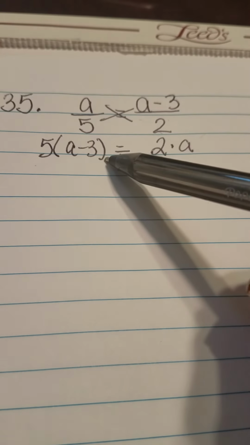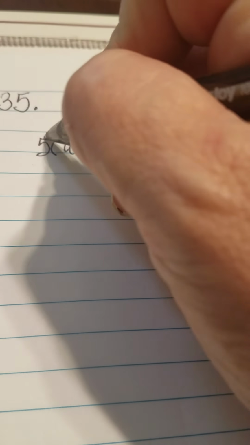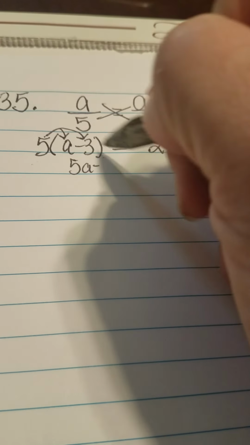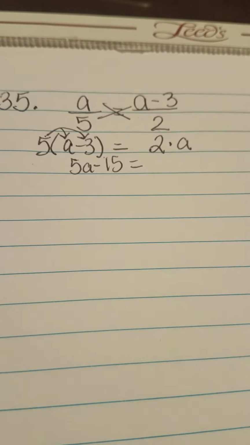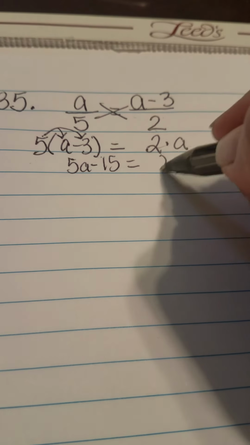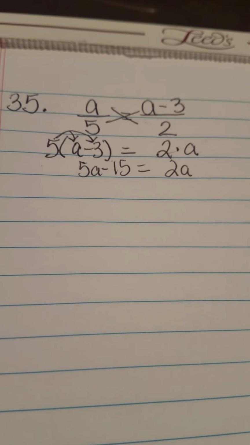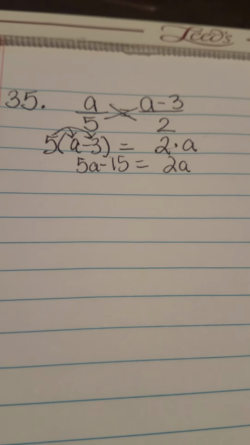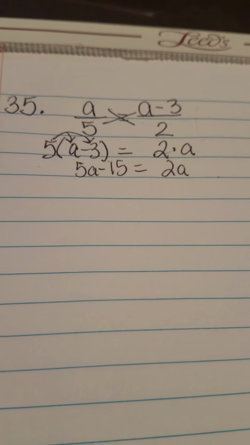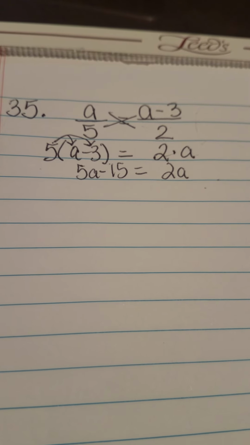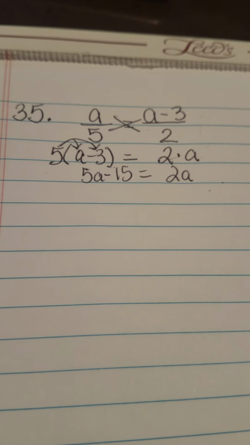You're going to do your distributive property over here. So 5 times a, 5 times negative 3, right? And then over here, of course, 2 times a is 2a. And now it's just down to basic solve that equation. And you guys know how to do that, so I'm not going to keep going because you'll know how to do this. Okay? So that's number 35.